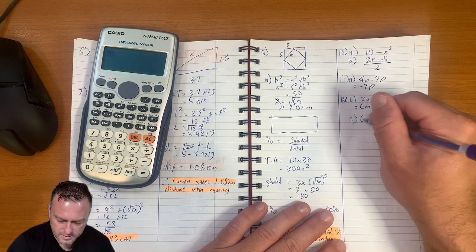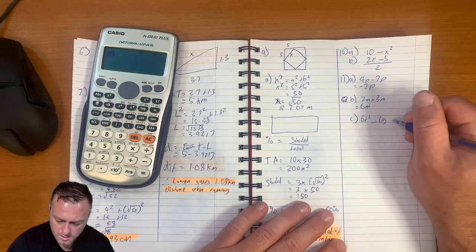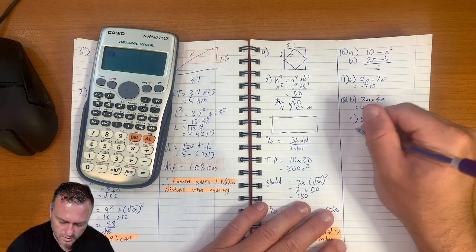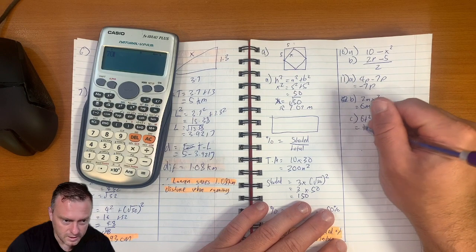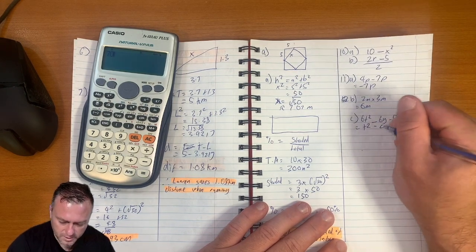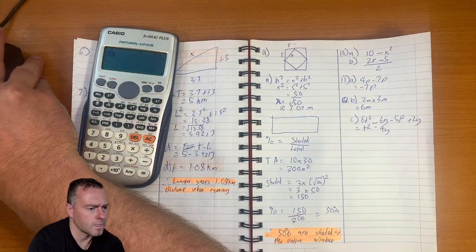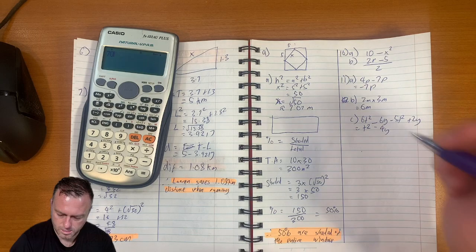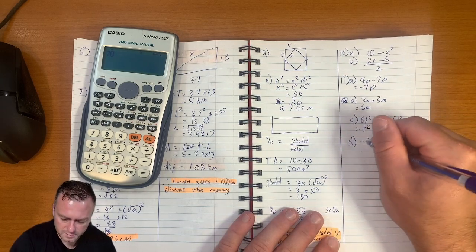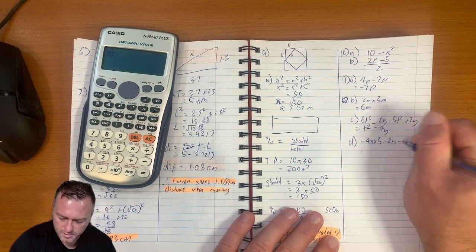C. We have 6t squared minus 6g minus 5t squared plus 2g. So that gives us t squared minus 4g.